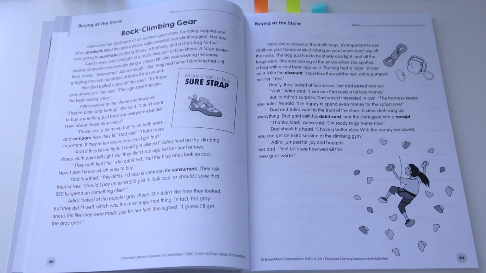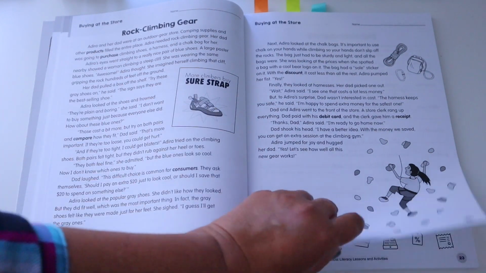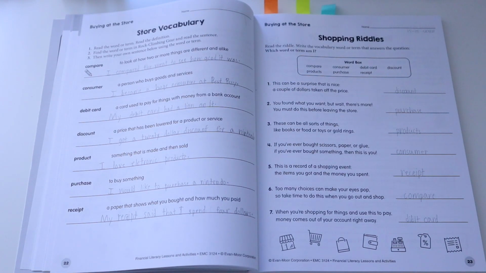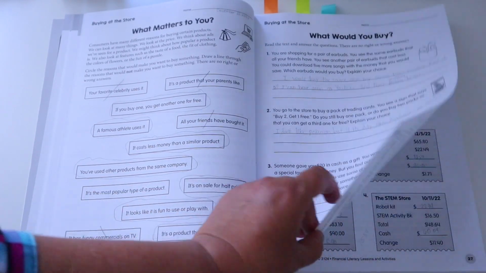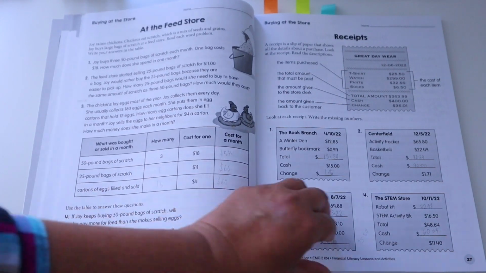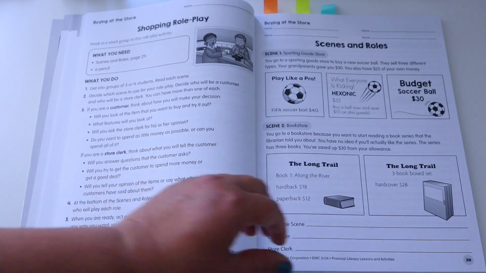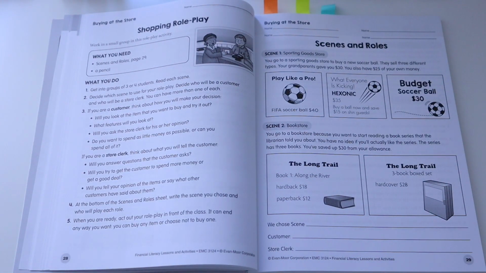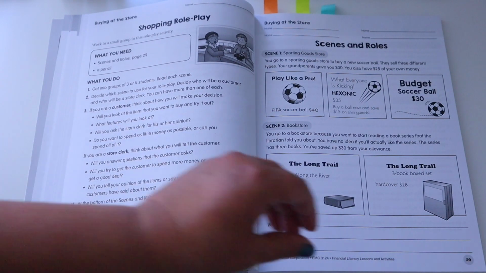That's how it looks. One of the stories to introduce that concept, buying at the store. Here you have a page with the vocabulary that my son has worked already. Shopping riddles. What matters to you? What would you buy? At the feed store. So some math in here. Receipts. Shopping role play. Simple instructions as well. So pretty much the chunk of instructions that you're going to have is actually for the parent or teacher to be able to implement the lesson.